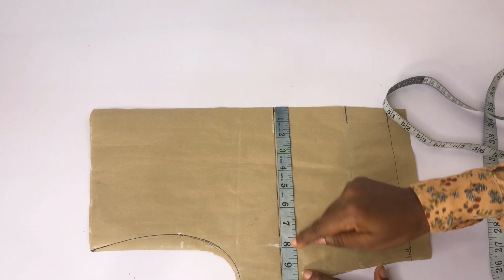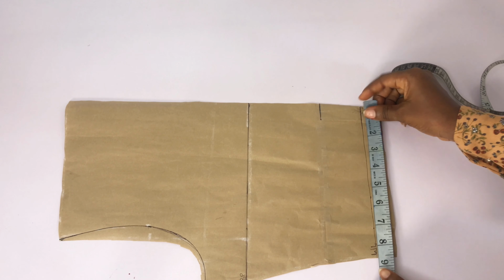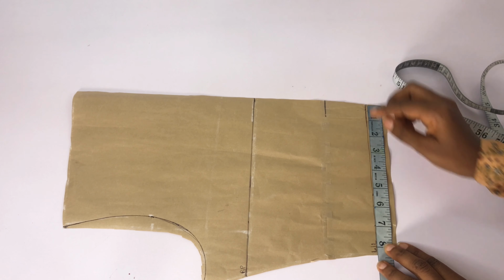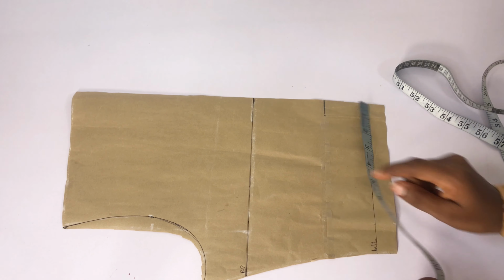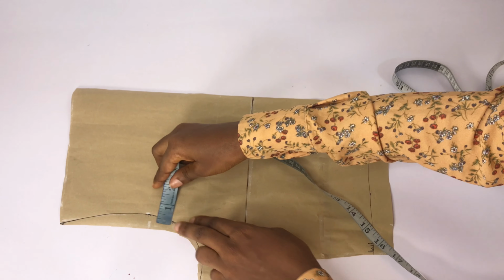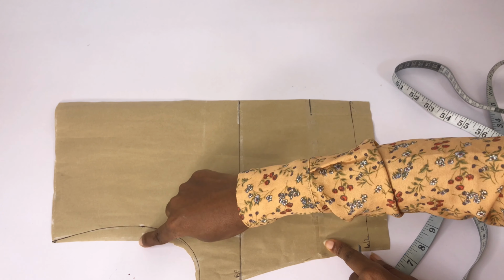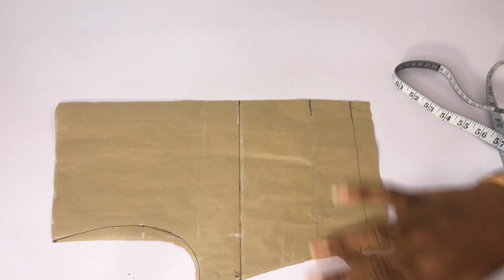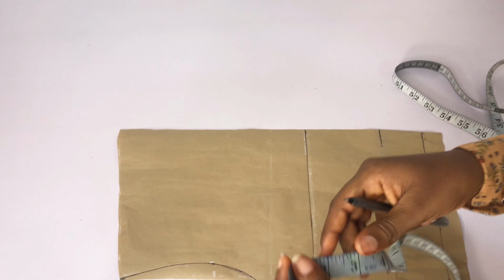After doing that, on the bust line, I took my bust circumference divided by 4 and I added 1.5 inches as my stitching allowance. On the waistline, I placed my waist circumference divided by 4. I also added 1.5 inches as my stitching allowance. On the armhole area, I came in by half an inch and I connected just like this. That is for my front armhole. The one that I've already cut out is for the back.